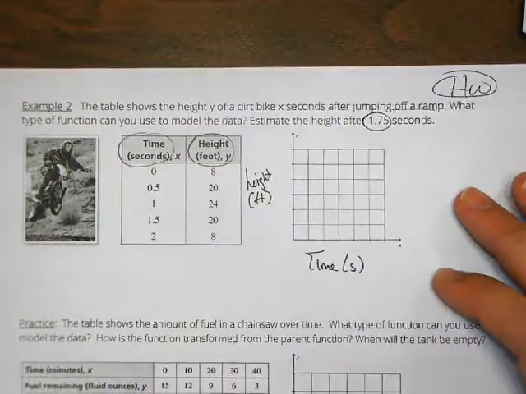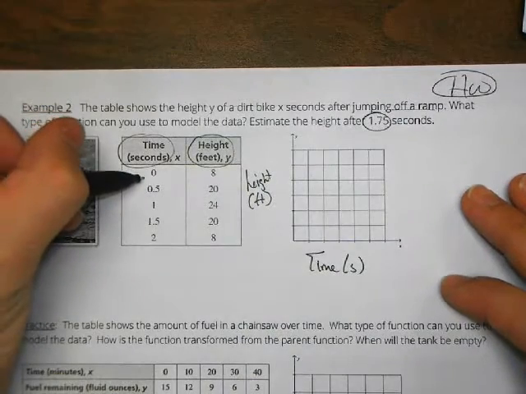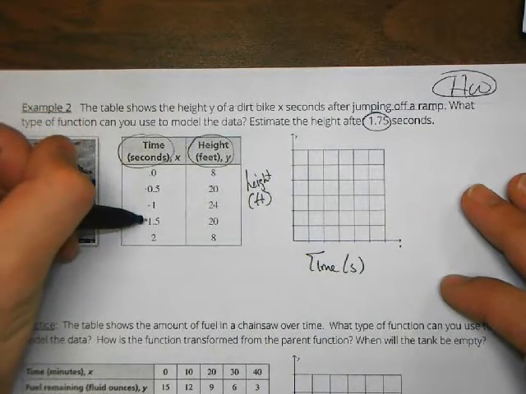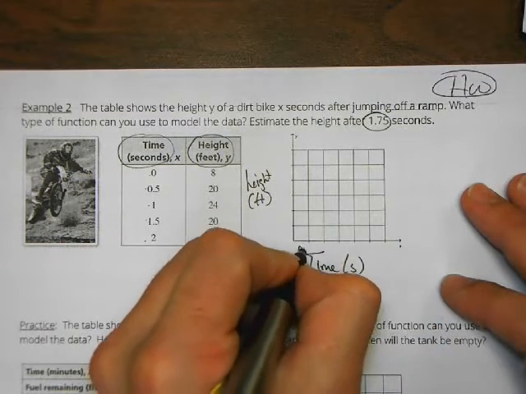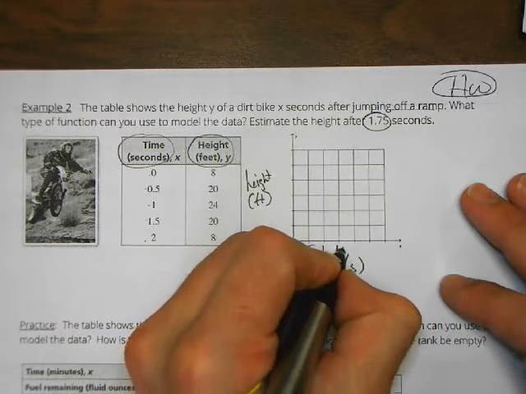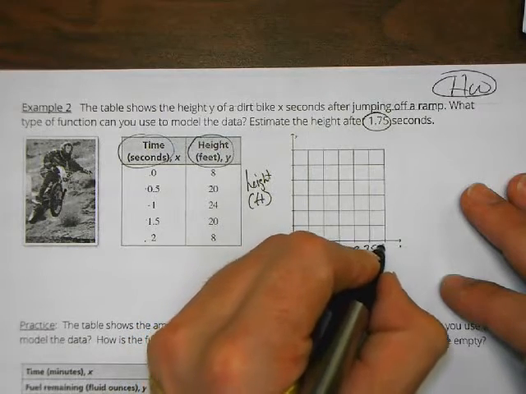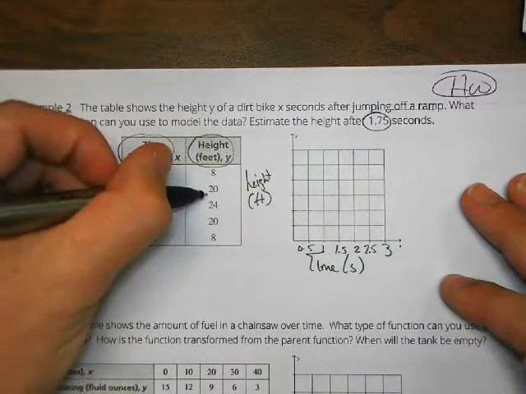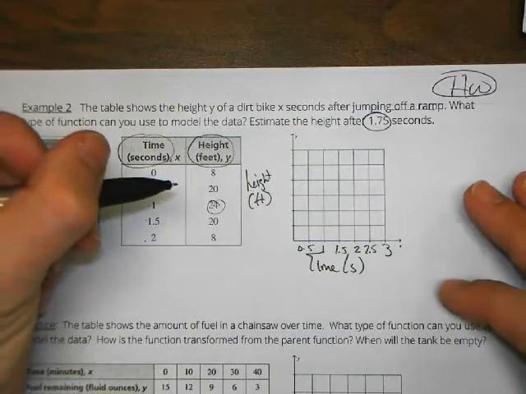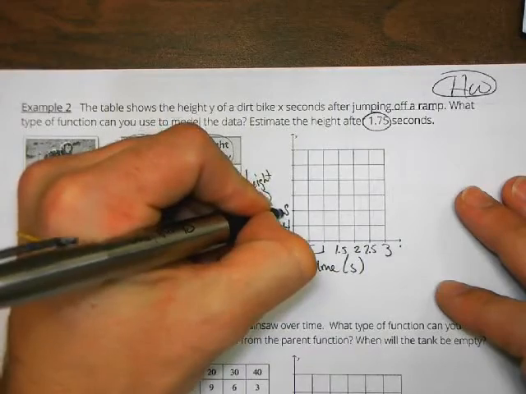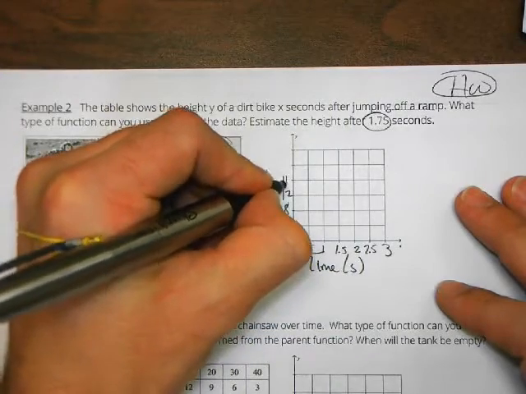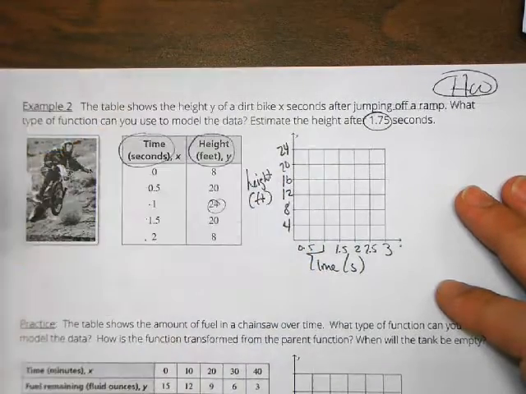Now let's decide what kind of units we're going to have. We have 0, 0.5, 1, 1.5, and 2. I can see that's probably all going to fit right here, so I'll put 0.5, 1, 1.5, 2, 2.5, and 3. On the other axis, we go up to 24. If I number by 4, I could do 4, 8, 12, 16, 20. I'm right, that's 24.